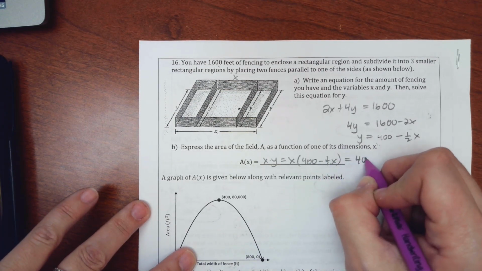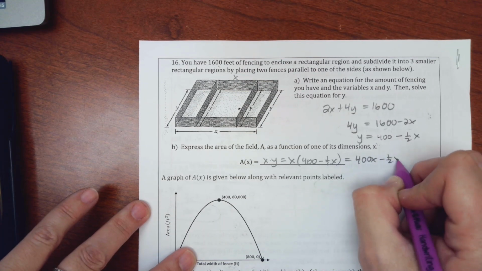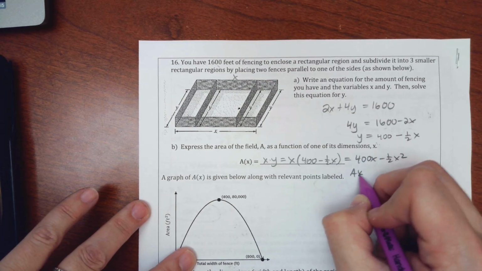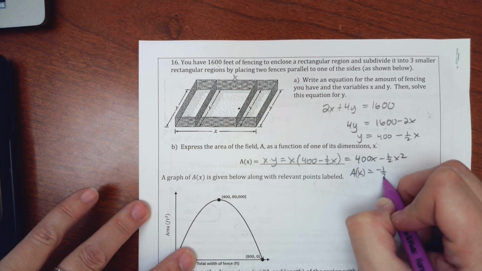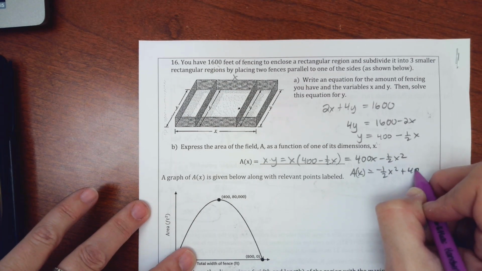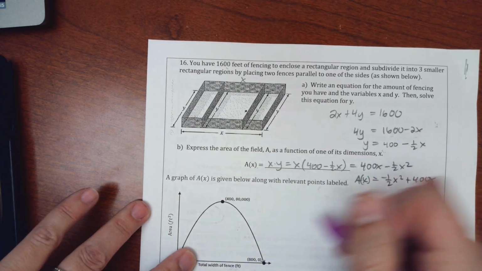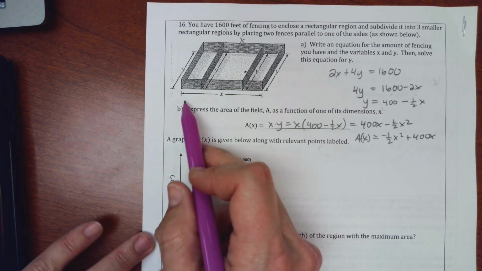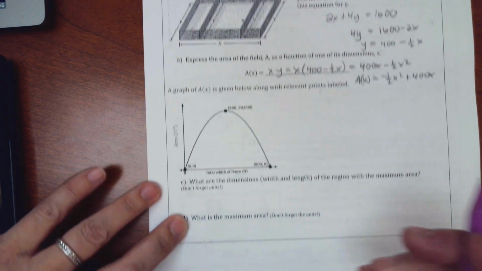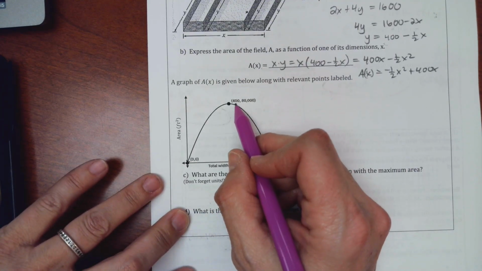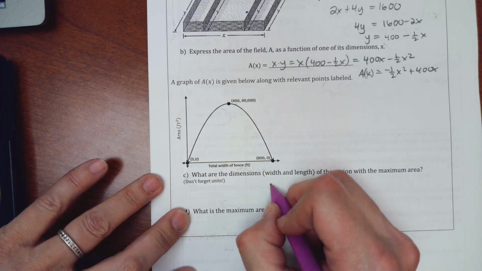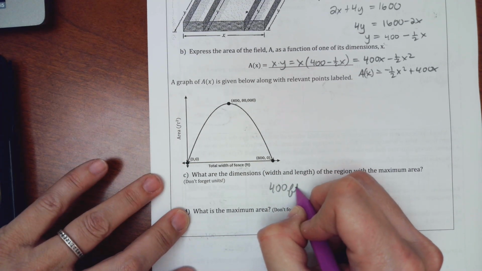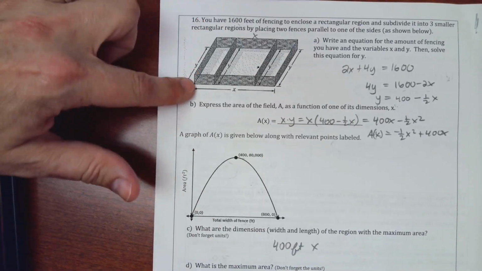So that would be 400x minus 1/2 x squared. And if you really wanted it in perfect standard form, you'd say negative 1/2 x squared plus 400x. Okay, so I've graphed it for us. And here it is, my area, my width of the fence. So this is my x value here. So it looks like the best thing would be to have a width of 400. So 400 feet by, well, now I have to figure out what y is.